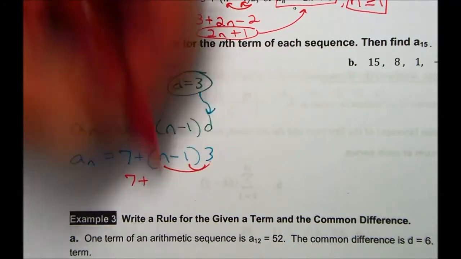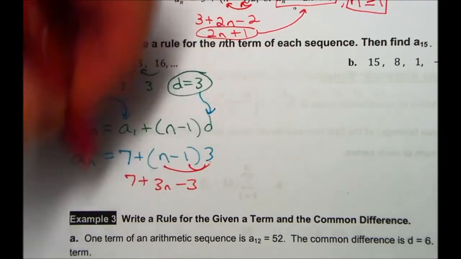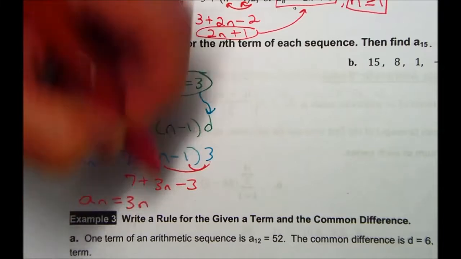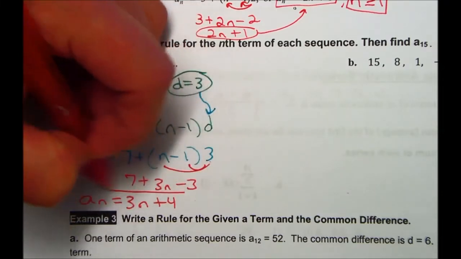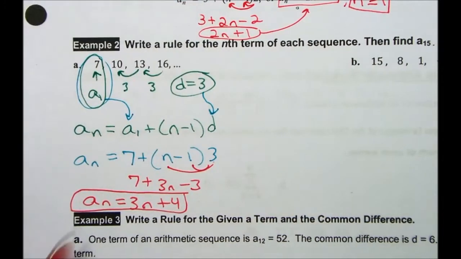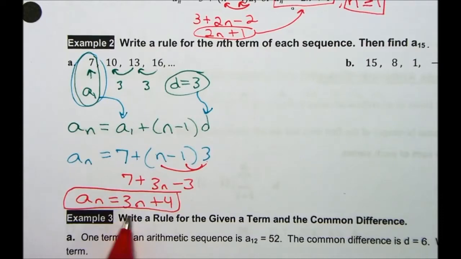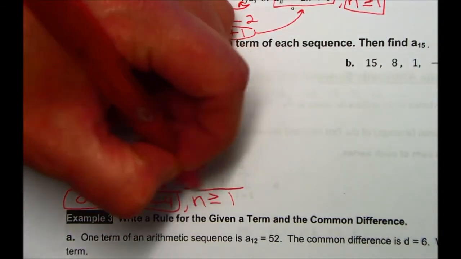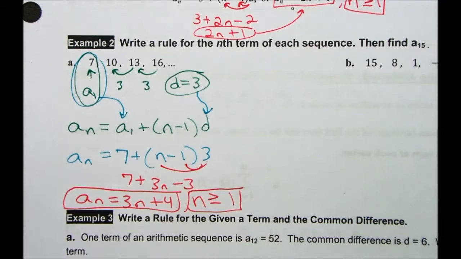So we get 7 plus 3n minus 3. Combine like terms, and you get a sub n equals 3n plus 4. So the common difference, or the rate of change, is 3. And if this was a linear function, it would have a y-intercept at 4. However, it's only for n's greater than or equal to 1, because in an arithmetic sequence, the domain starts with 1.